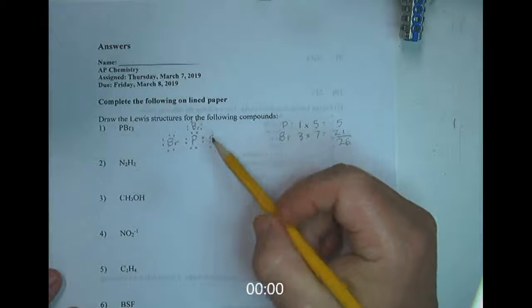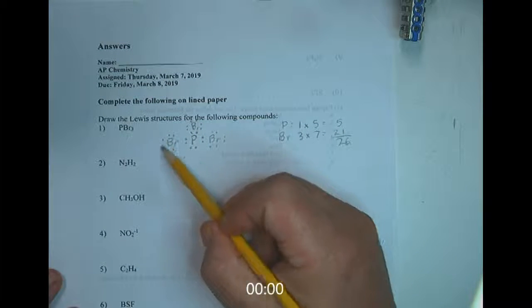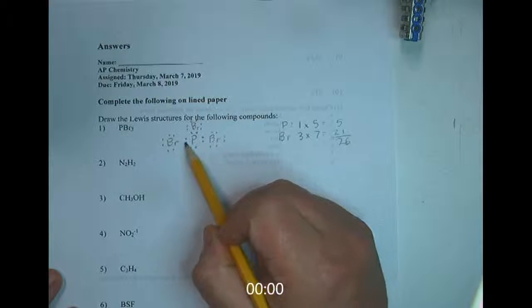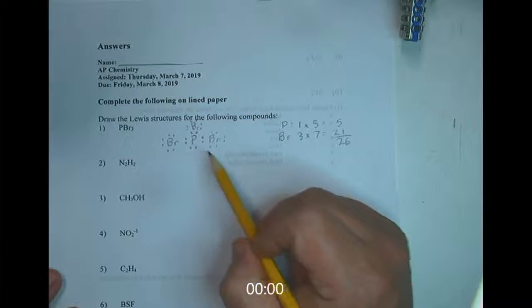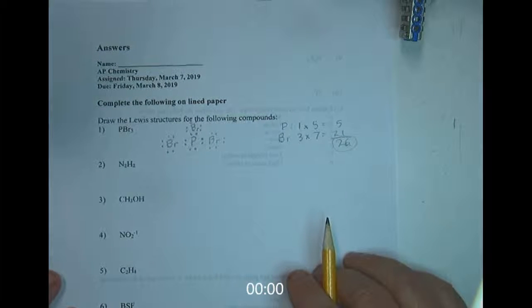Okay, now let's count. Bromine has 8 here, bromine has 8 here, bromine has 8 here, that's 24. And then phosphorus, we've already counted these 6 right here for the bromines. Phosphorus has 2 more at the bottom, so that's 24 plus 2 is 26. And that's exactly how many we need to use.